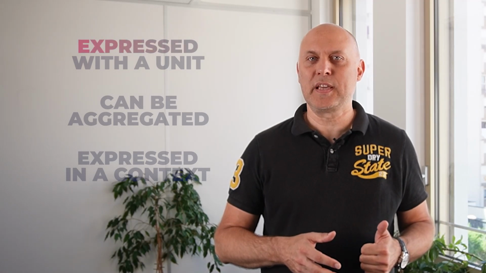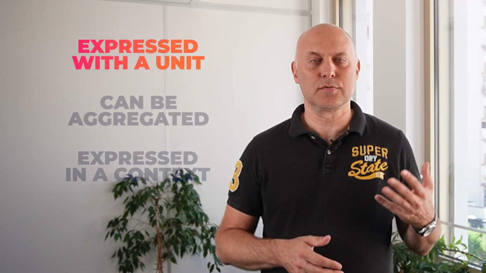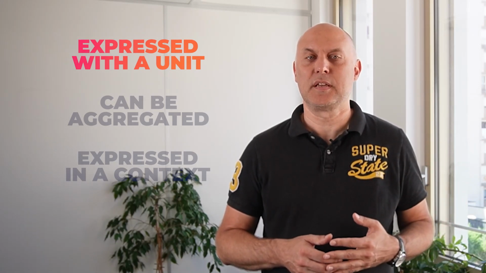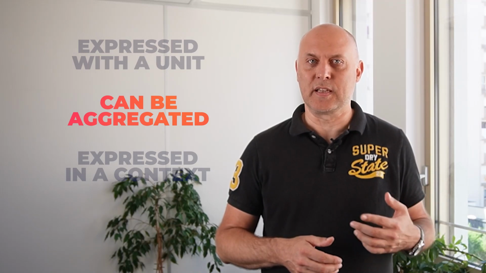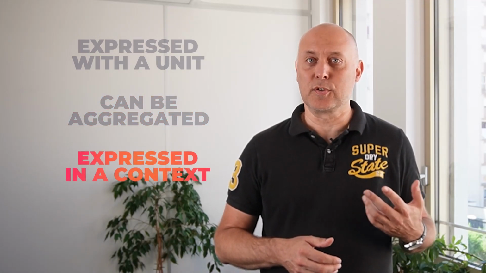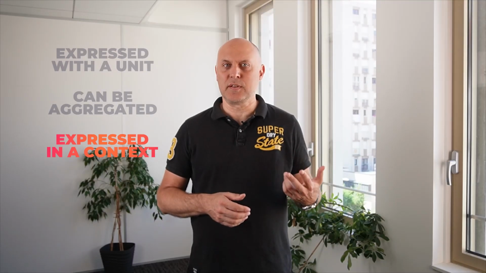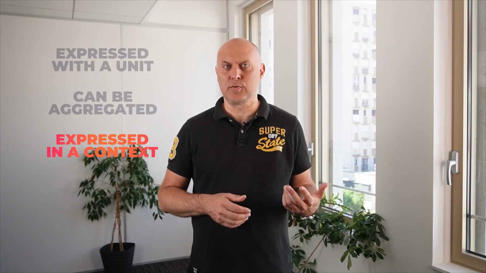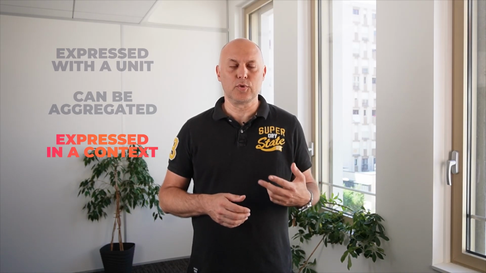Measures have three main properties. First, they must be expressed with units. For example, dollars, pounds, gallons, units, percentage. Second, they can be aggregated with some rules to respect, and we will see this in another video. And third, they are expressed in a context defined by the dimensions. It is totally absurd to give an amount without knowing what it is related to. For example, if I give you the population size, I should also give you the year and country to which it refers.